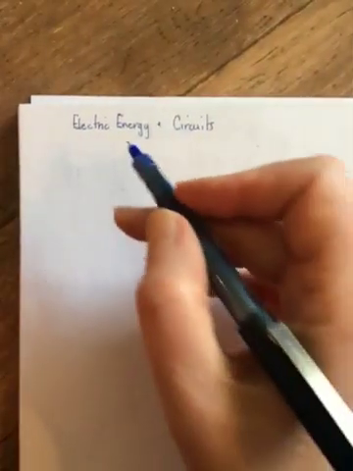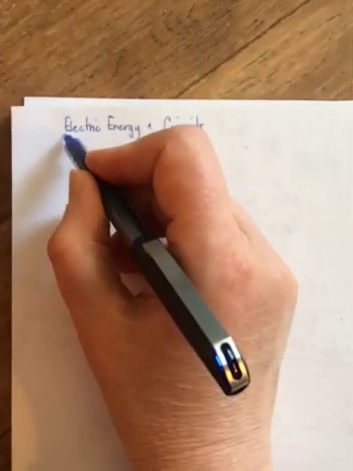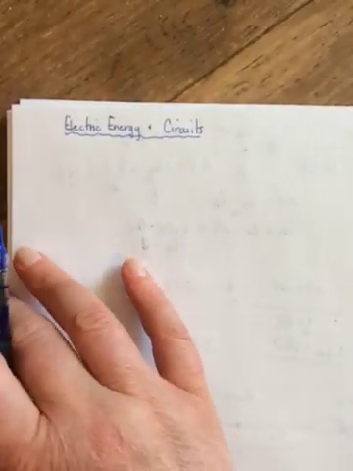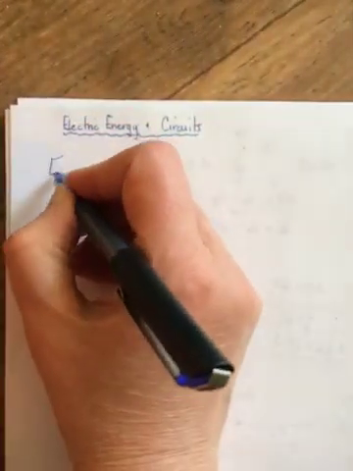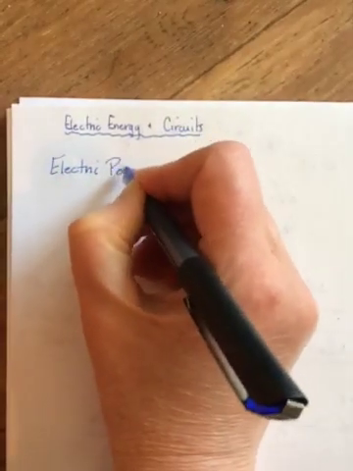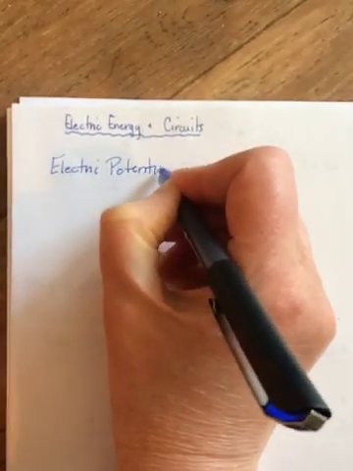Okay, so we're moving into chapter 15 in your textbook, which is called Electric Energy and Circuits. And it's actually the end, like the last section of the course, too. And we're going to start right where we left off. We're going to start with the electric potential difference. In other words, with voltage.